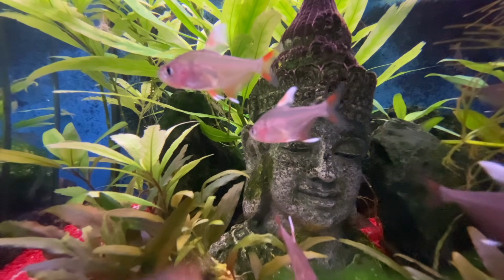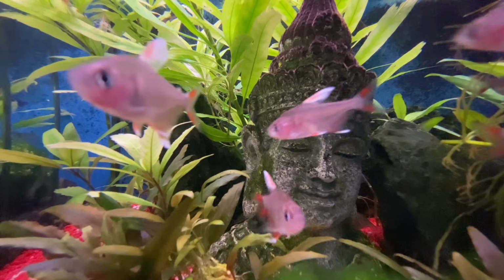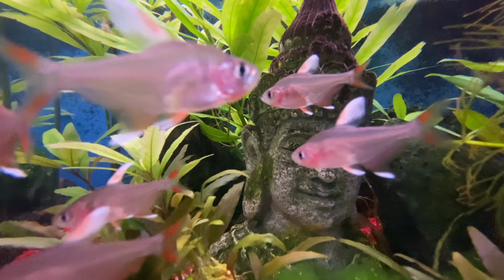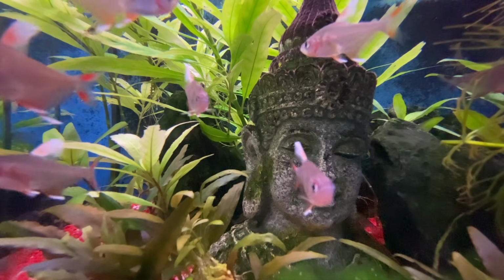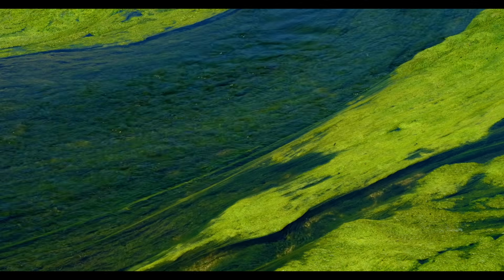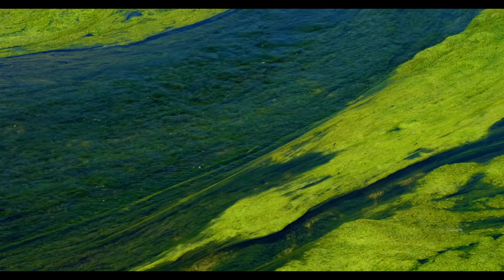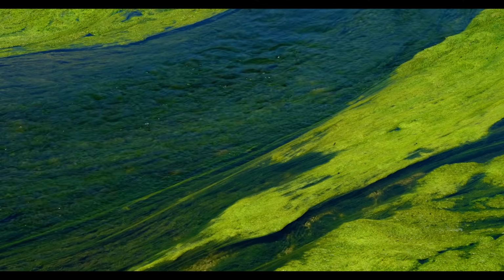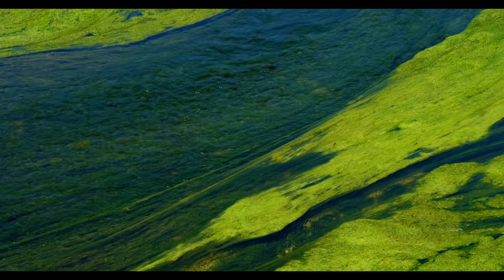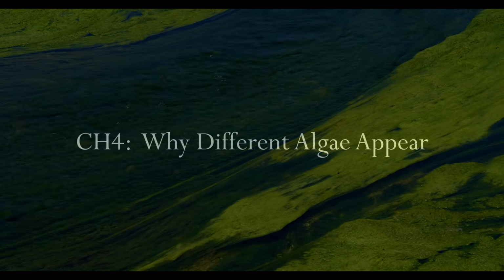The combination of all these factors, energy efficiency, flexible CO2 use, rapid reproduction, structural simplicity, as well as surface exploitation, creates a system in which algae doesn't just grow when nutrients are available, it actively outcompetes other organisms under the right conditions, taking advantage of imbalances that would otherwise remain invisible.